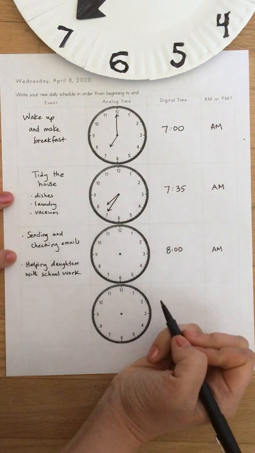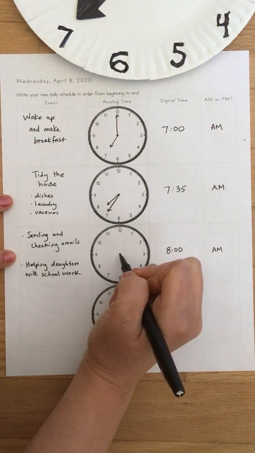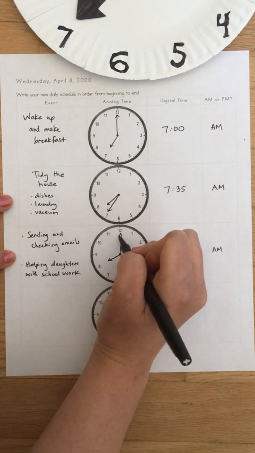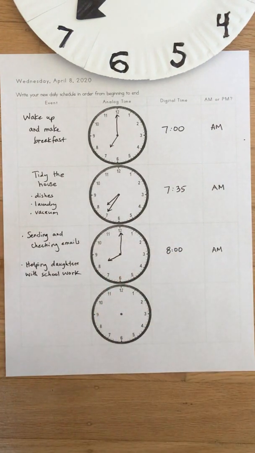Okay. And then 8 o'clock. 8 o'clock, my hour hand's going to point to the 8. My minute hand is pointing to the 12. It's the o'clock. 0, 0.